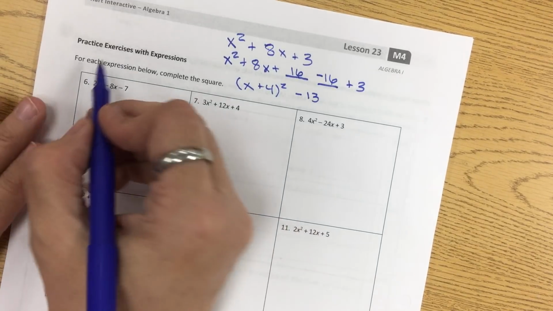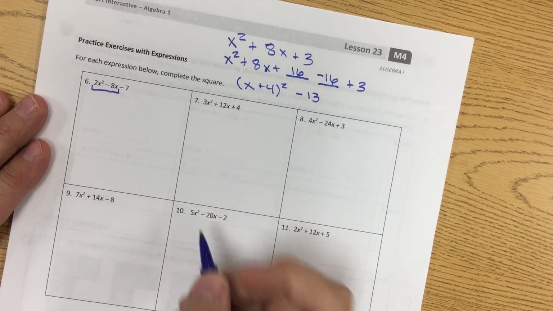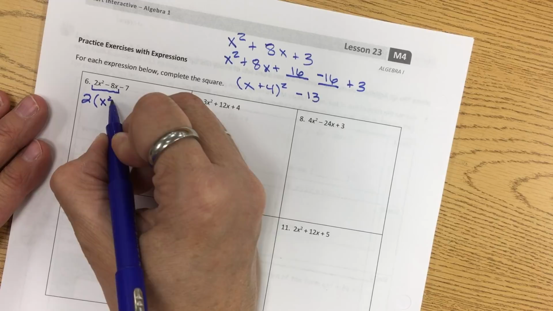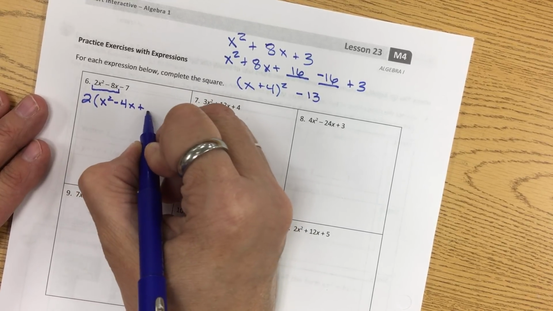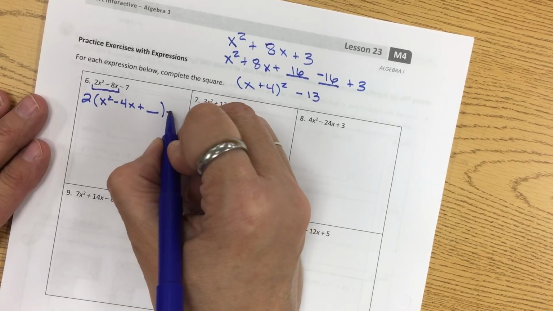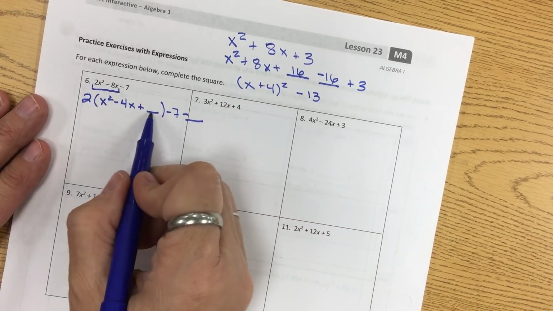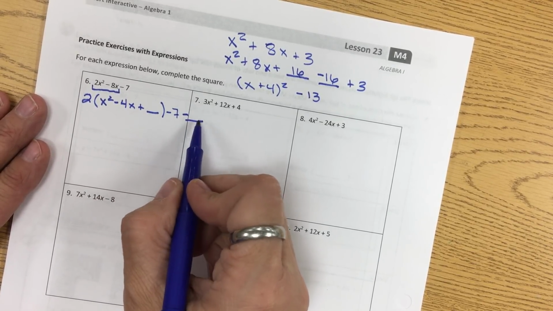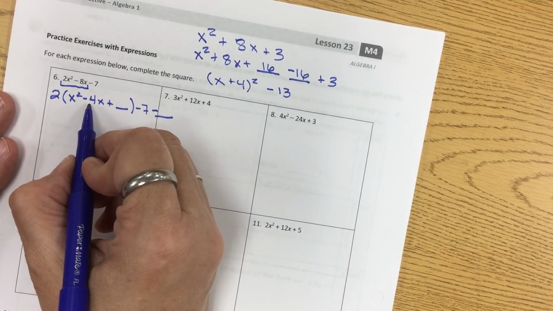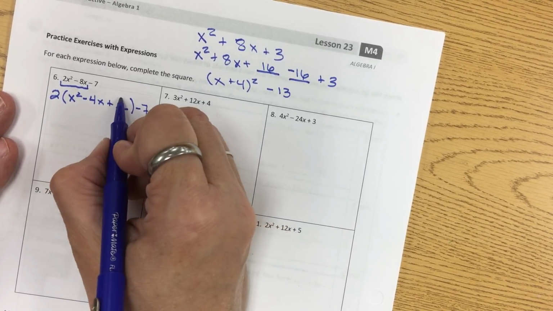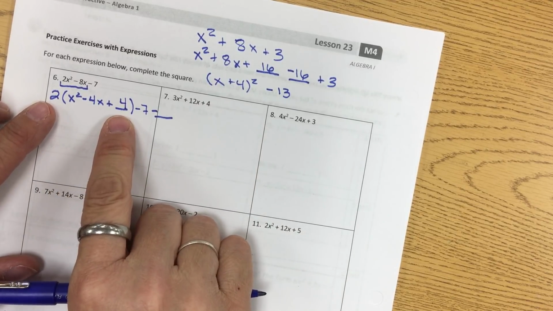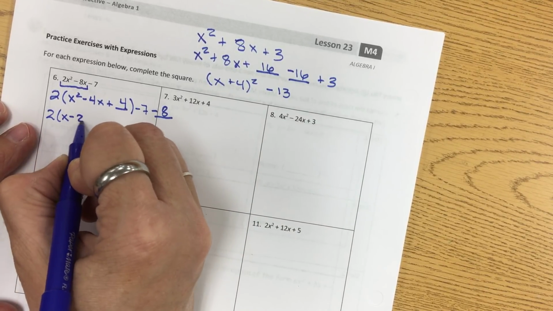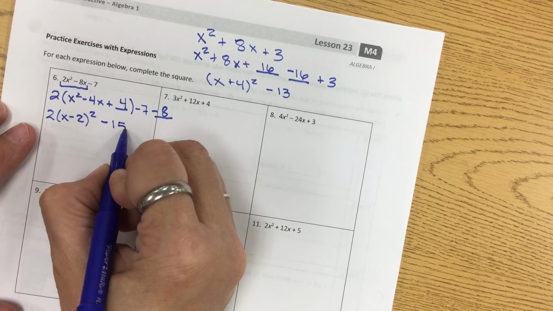You're going to look at the first two terms. When I look at just the first two terms, I factor out the first number, plus blank, parenthesis, minus 7, minus blank. Whatever I put here, whatever this number stands for, its opposite needs to go over here. So half of negative 4 is negative 2. Negative 2 squared is 4. But I'm multiplying it by this 2 right here. So that's really 8. So I have 2, x minus 2 all squared, minus 15.